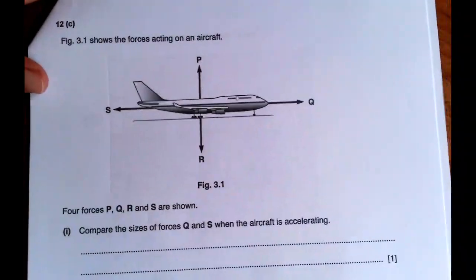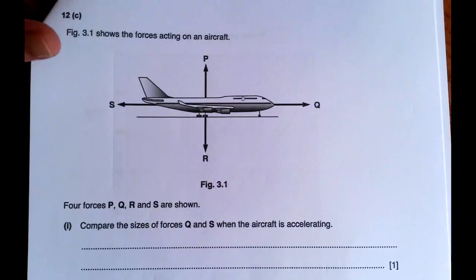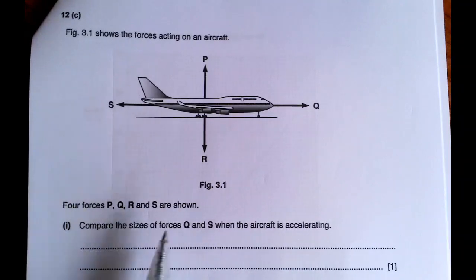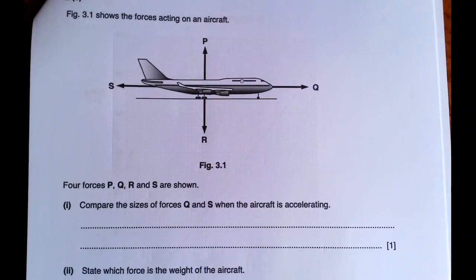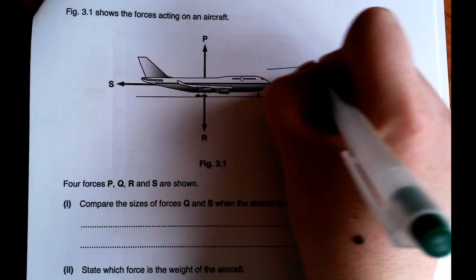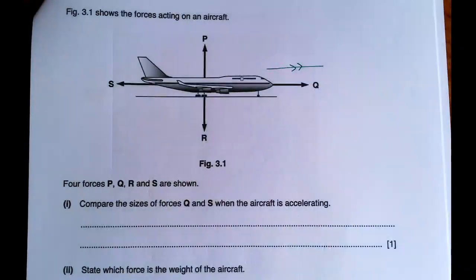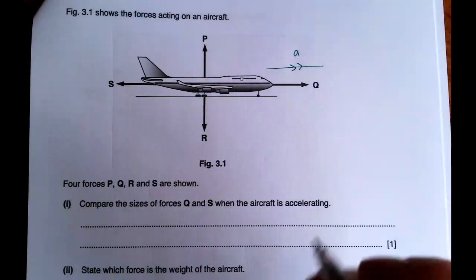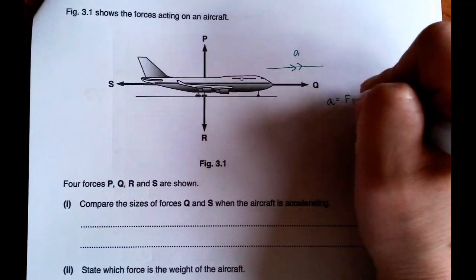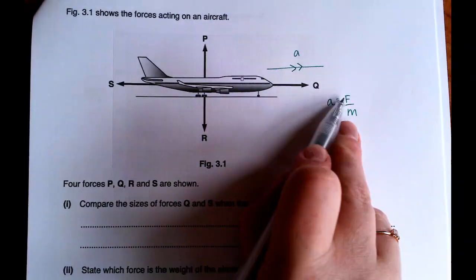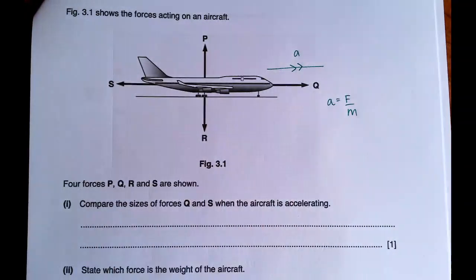12C is looking at forces and resultant forces. We can see P, Q, R and S. Compare the sizes of Q and S when the aircraft is accelerating. We know that the aircraft is accelerating in this direction, and we know that a equals F over m. So for the mass of this plane, we need a resultant force in order to have an acceleration.